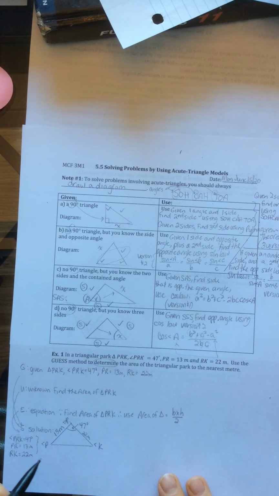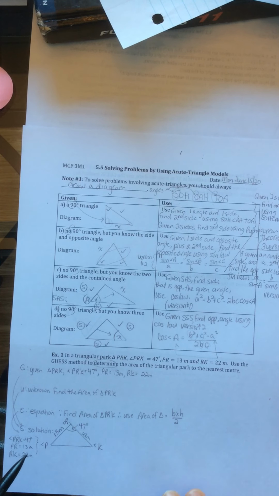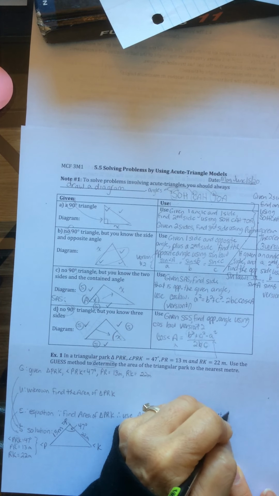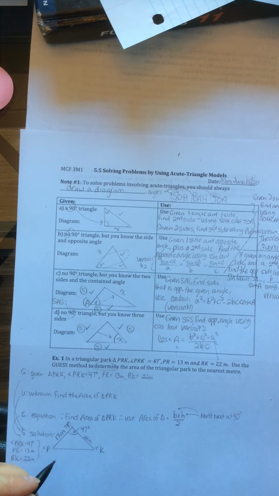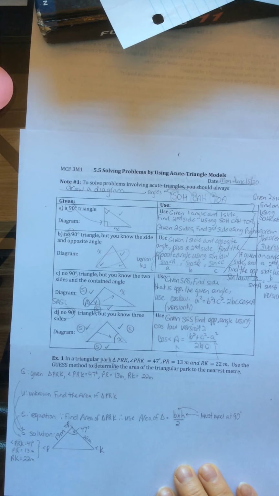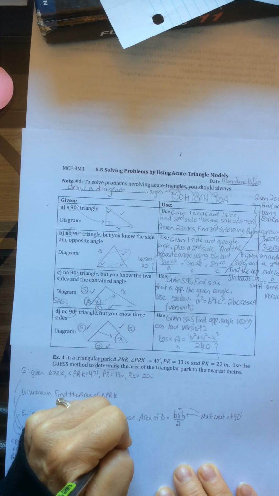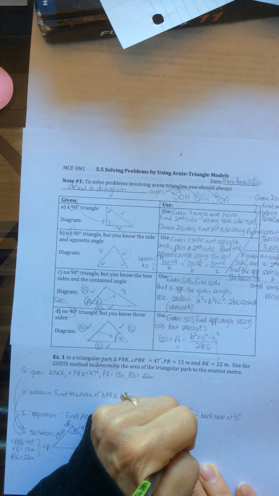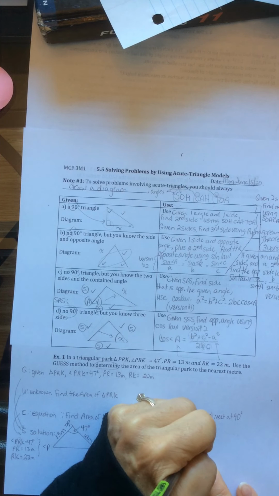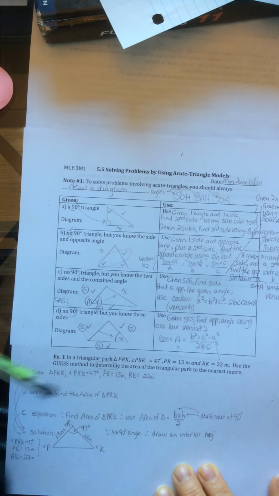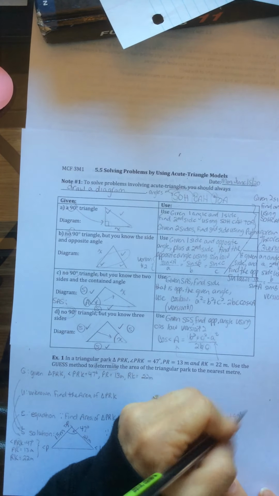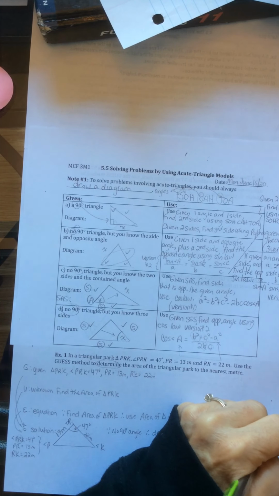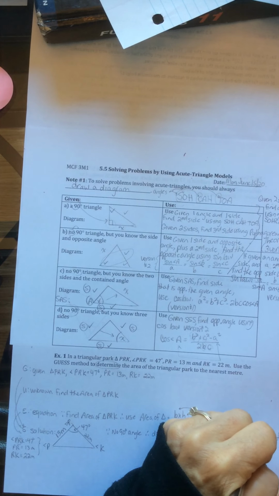Okay, so I want to find the area. Now, the area formula is only useful if the base and height meet at 90 degrees. Right now, there is no 90-degree triangle. So since there's no 90-degree angle, therefore, draw an interior height that meets the base at 90 degrees.